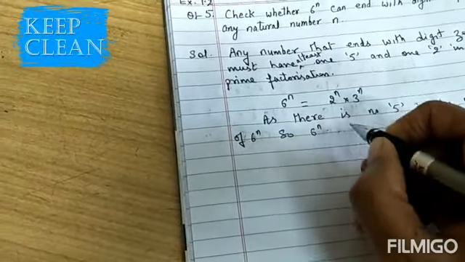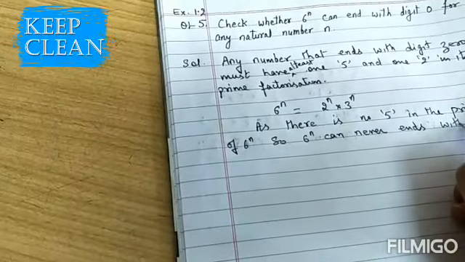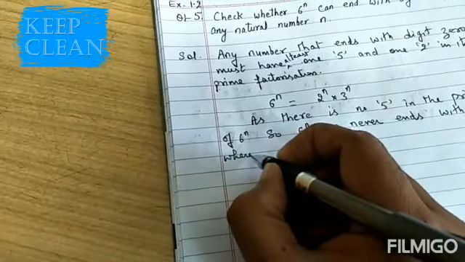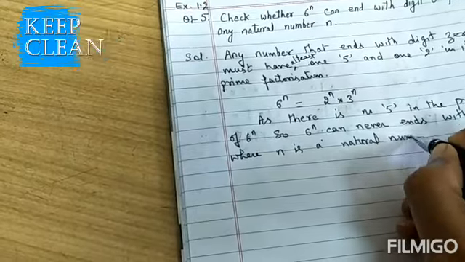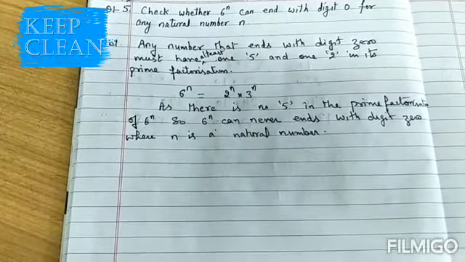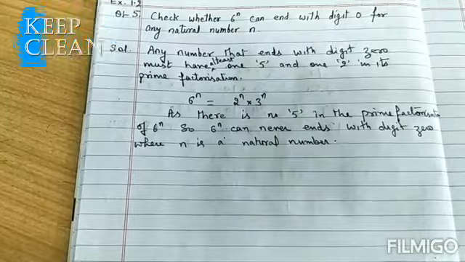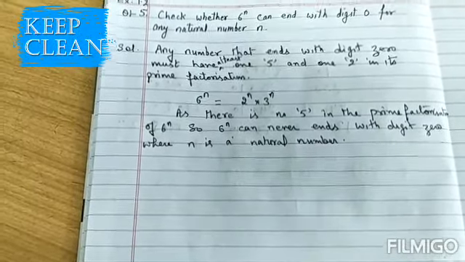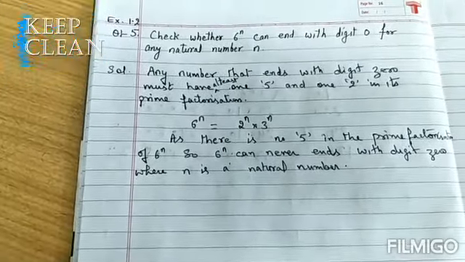So 6 raised to power n can never end with digit 0, where n is a natural number, right? So there is no 5 in the prime factorization of 6 raised to the power n. So 6 raised to the power n can never end with digit 0 where n is a natural number. We are following the fundamental theorem of arithmetic here, and that states the prime factorization is unique. So here 6 raised to the power n will always be 2 raised to the power n into 3 raised to the power n, right? So this is the solution of the question.